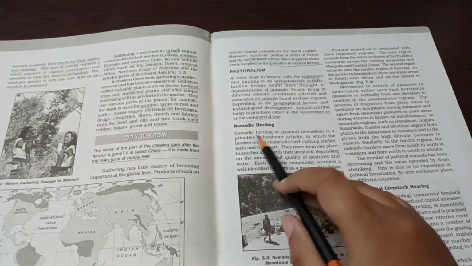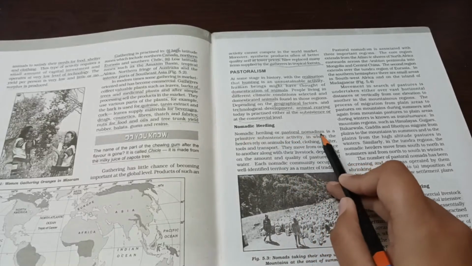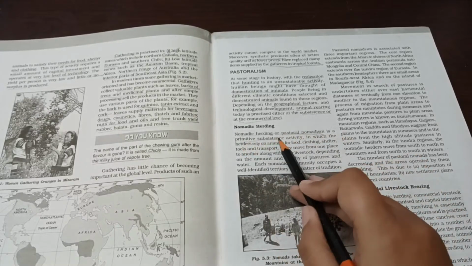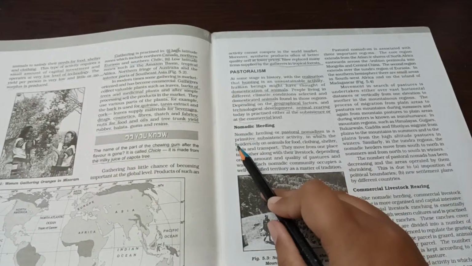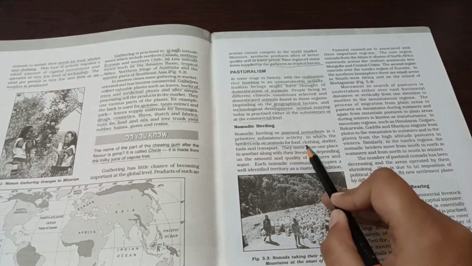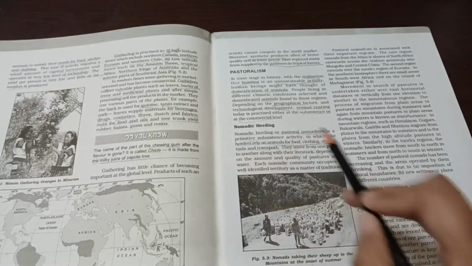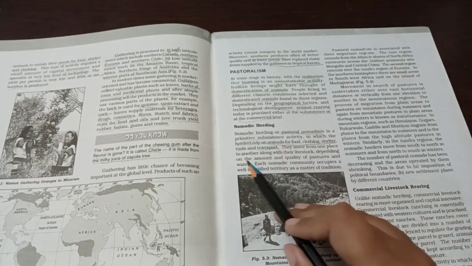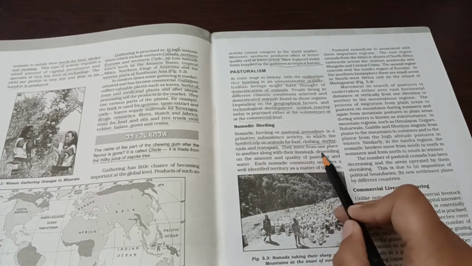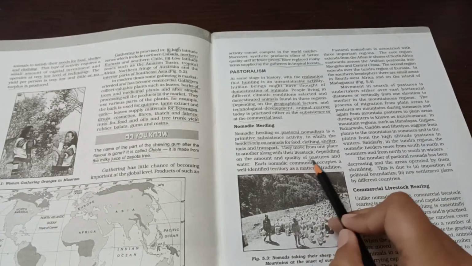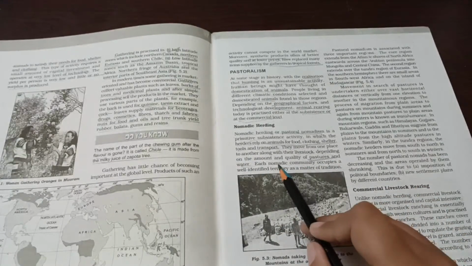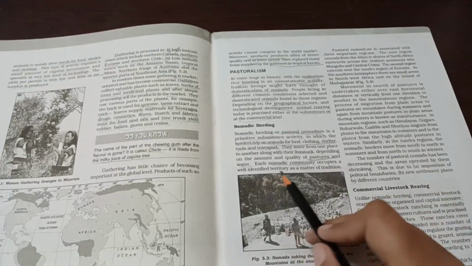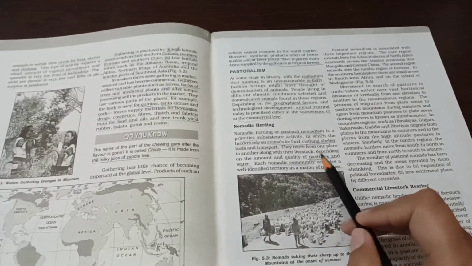Herding. Nomadic herding or pastoral nomadism is a primitive subsistence activity in which the herders rely on animals for food, clothing, shelter, tools, and transport. They move from one place to another along with their livestock depending on the amount and quality of pastures and water. Each nomadic community occupies a well identified territory as a matter of tradition.